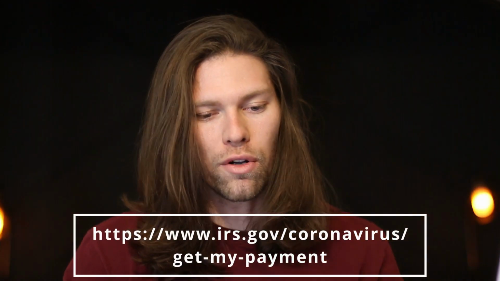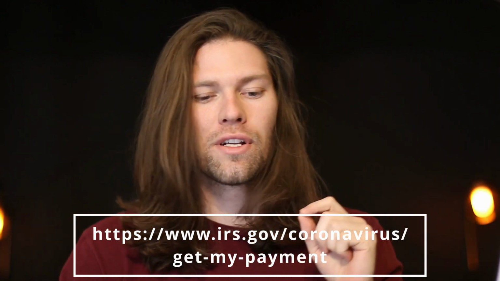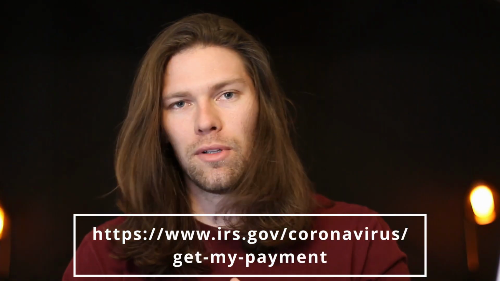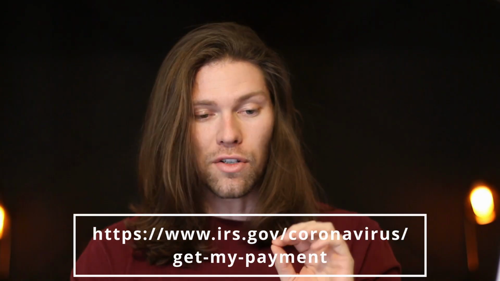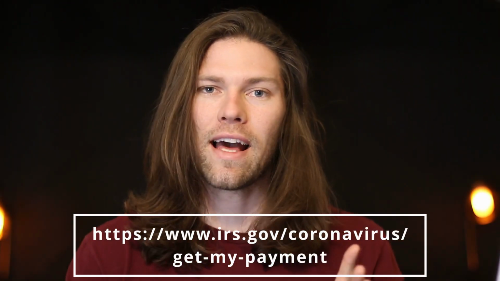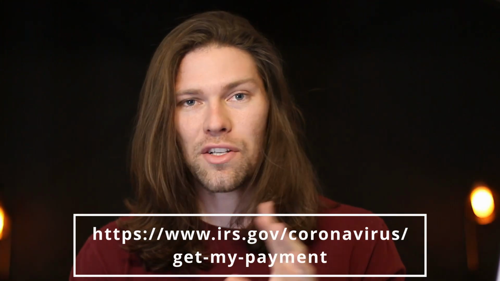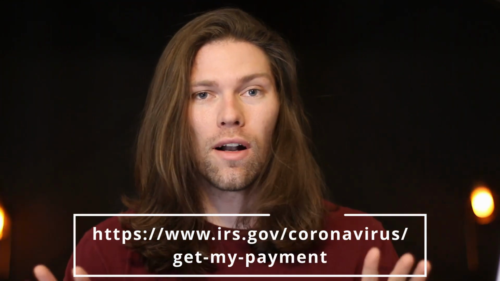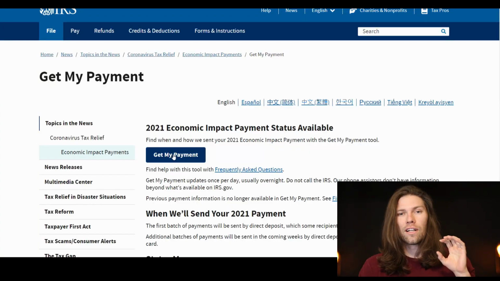So jumping right in, this is how you check the status of your stimulus check. You're going to go to irs.gov/coronavirus/get-my-payment. I'll have it linked below. You don't have to type that all out. Also, make sure you're going to irs.gov, not .com, not anything like that. If you receive an email or a text or a letter telling you to go anywhere else, that's a scam. Don't go there. Don't put in your personal information anywhere except irs.gov. Then you're going to click Get My Payment.